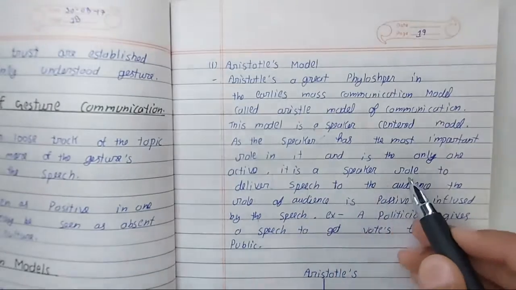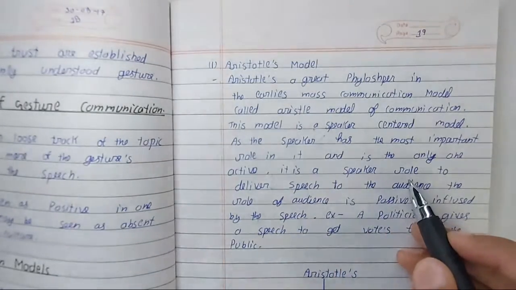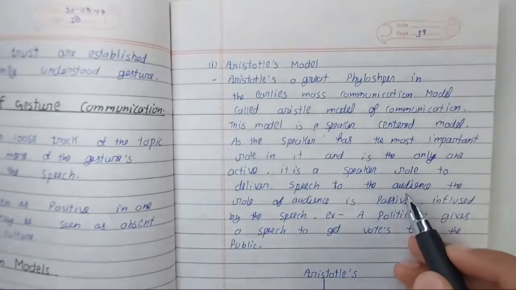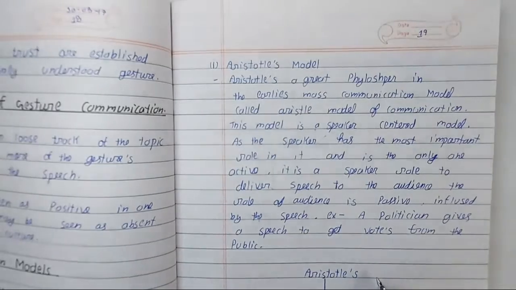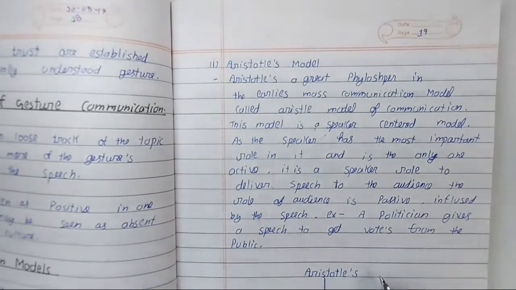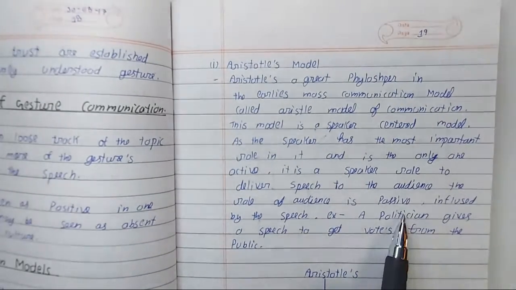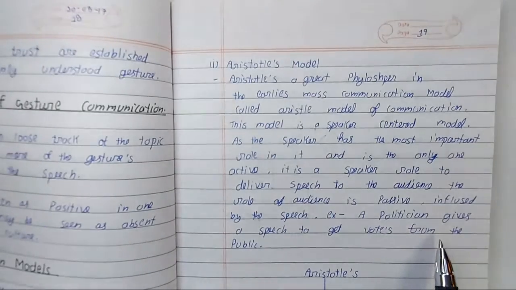It is the speaker's role to deliver a speech to the audience. The role of the audience is passive, influenced by the speech. Example, a politician gives a speech and gets votes from the public.